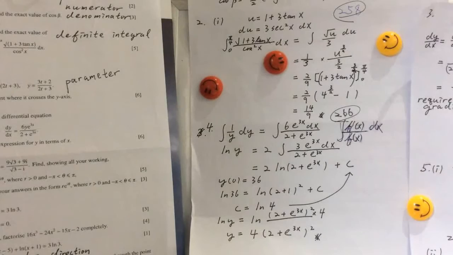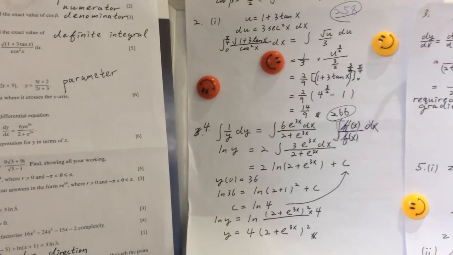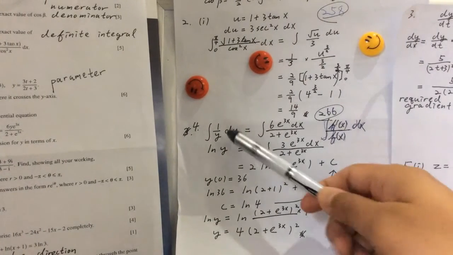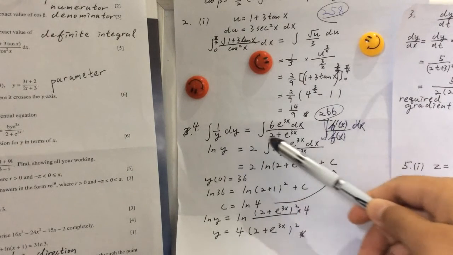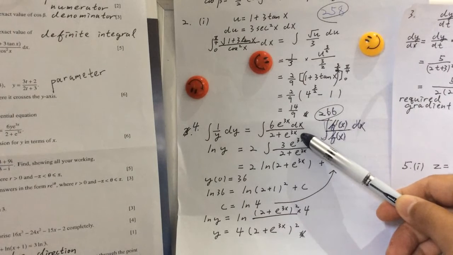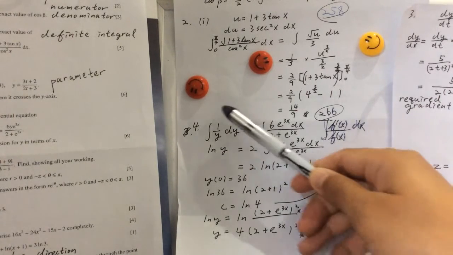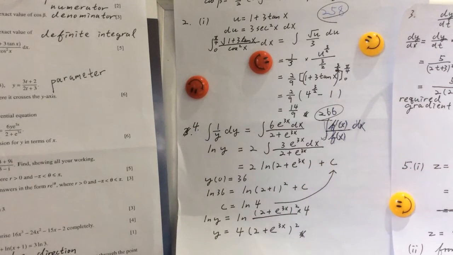Put all the y's on the same side. Put all the x's on another side. And then integrate both sides with respect to x. So that is the general principle to solve a differential equation.